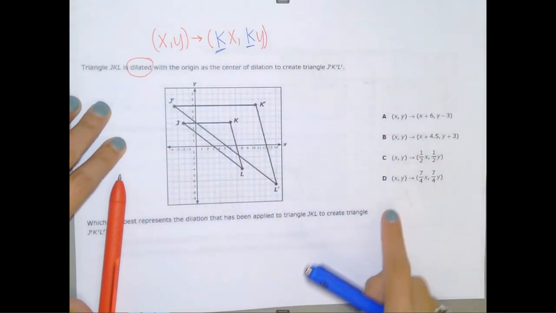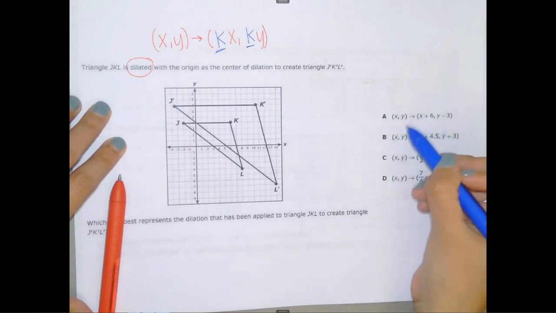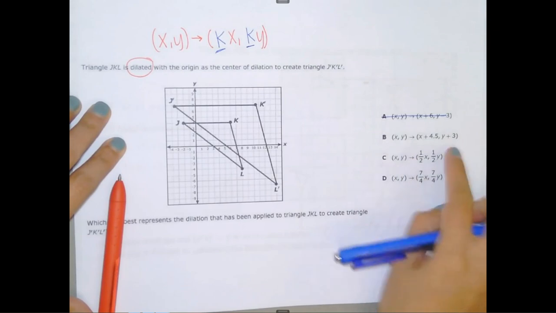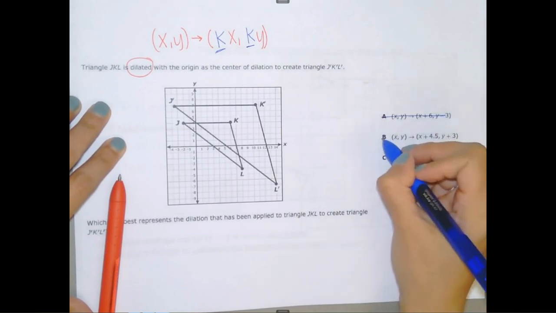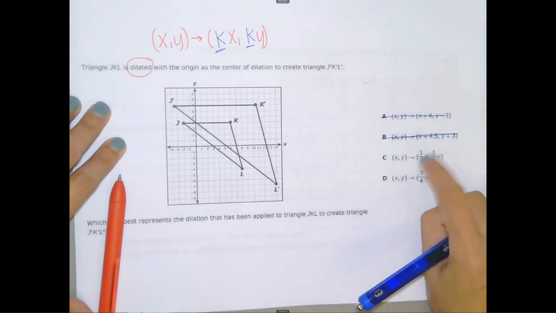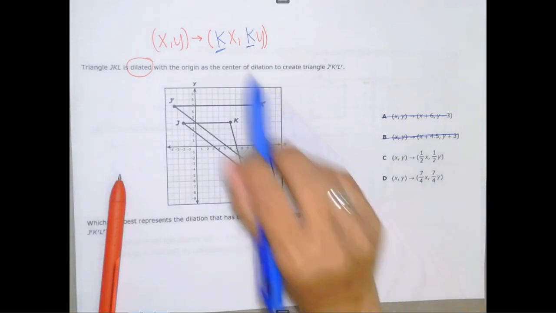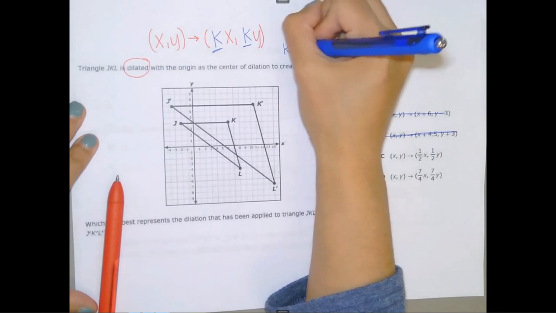So when I look at these answer choices, I can automatically get rid of A because it has a plus and a minus, and I can automatically get rid of B because it has plus signs in it. So I've already narrowed it down to 2 answer choices. So K is our scale factor.